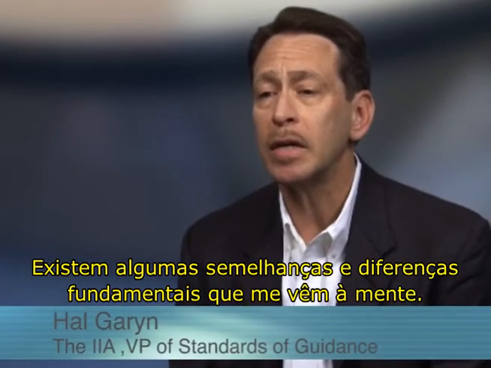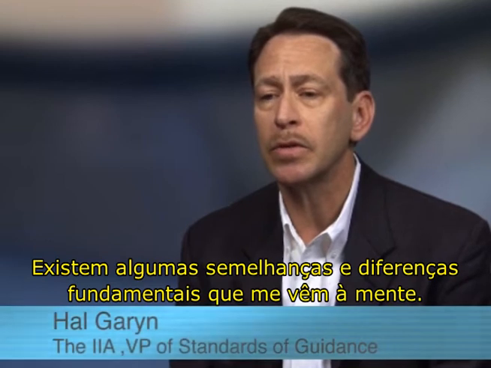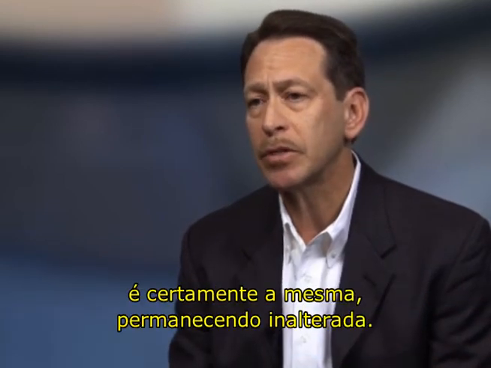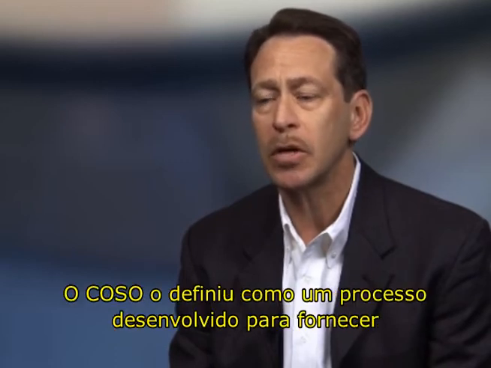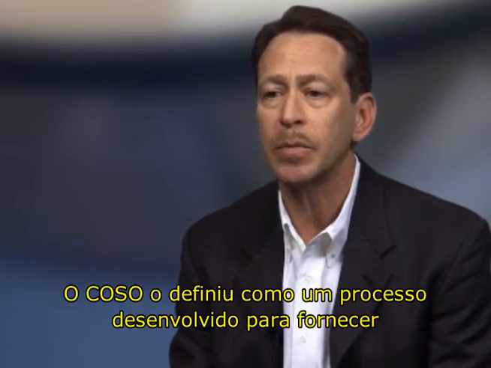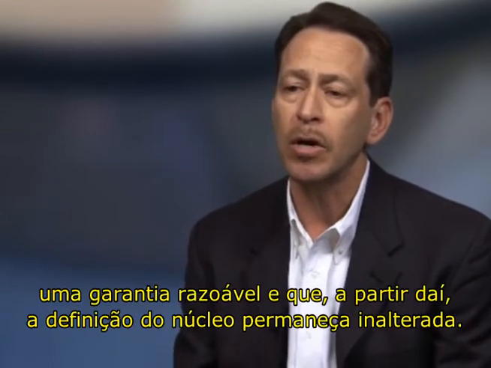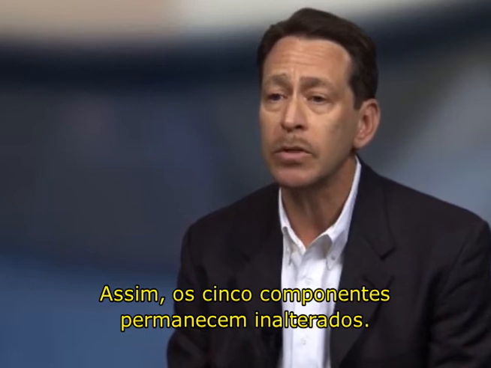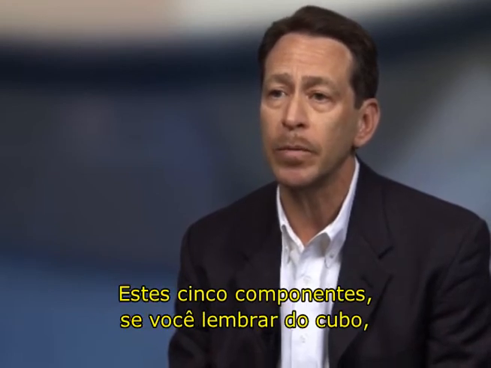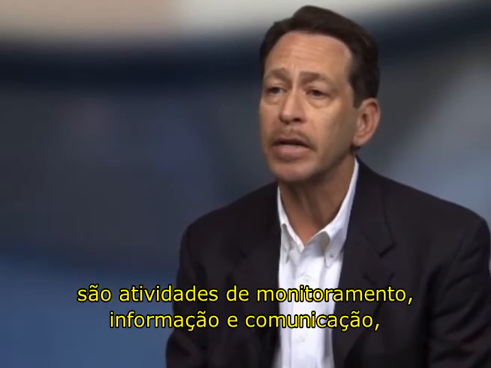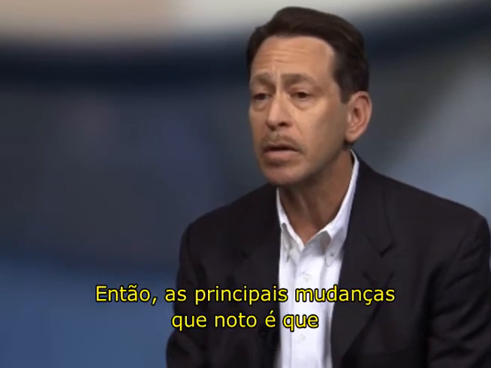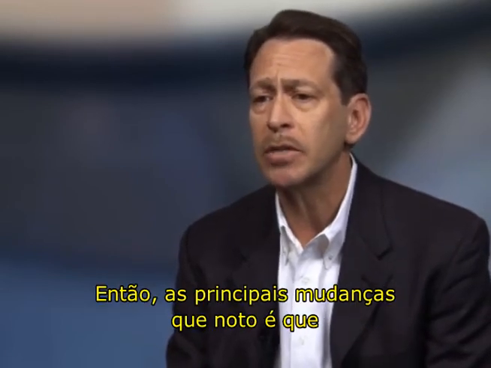Well, there are a couple of key similarities and a couple of key differences that come to mind for me. Certainly the core definition of internal control is unchanged. COSO defined it as a process designed to provide reasonable assurance and so on, and that core definition remains unchanged. The 5 components are unchanged. Those 5 components, if you remember the cube, are monitoring activities, information and communication, control activities, risk assessment, and the control environment.